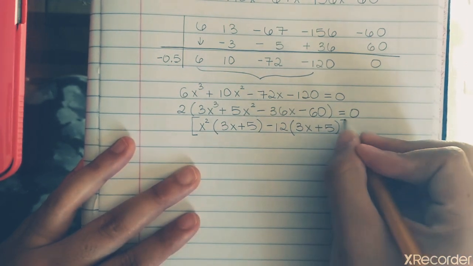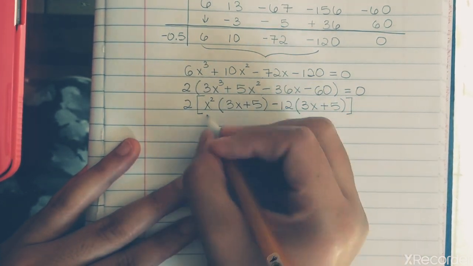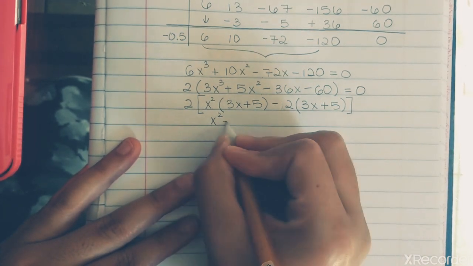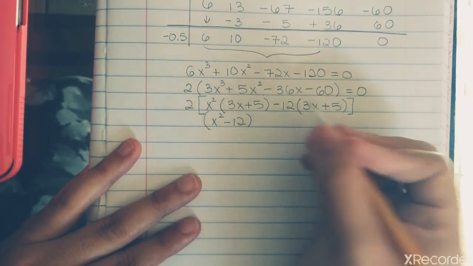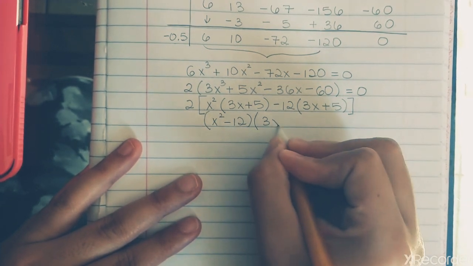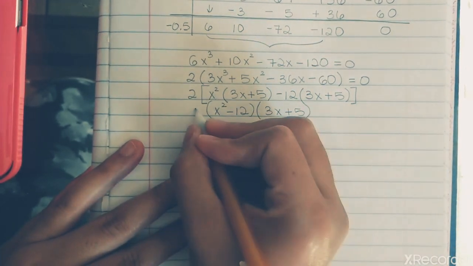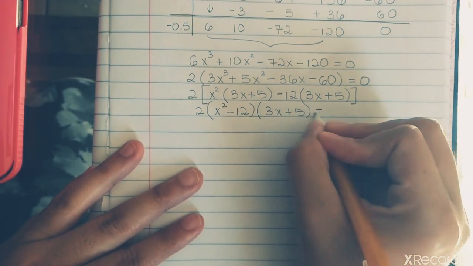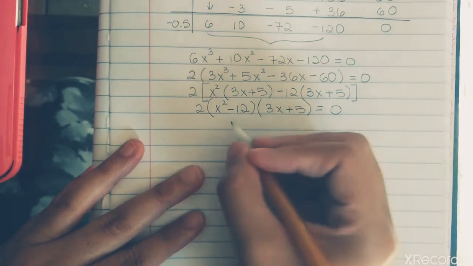Now, I don't want to forget about that 2. I can make my two parentheses, x squared minus 12, because it's the two leftovers, and 3x plus 5, with the 2 outside. Since this equals 0, that means that each of the parentheses must also equal 0.